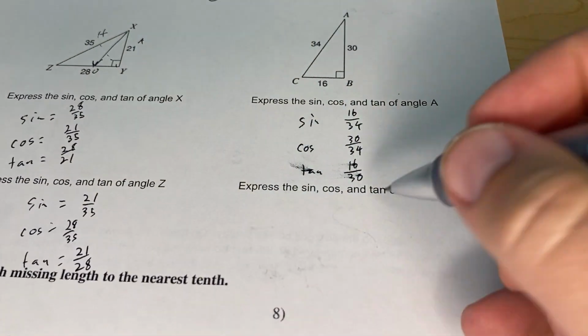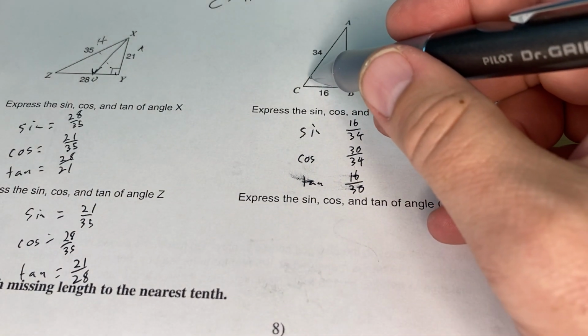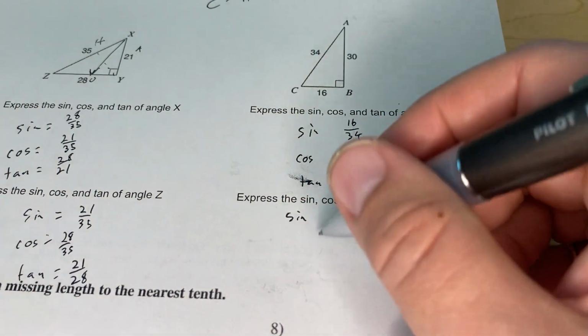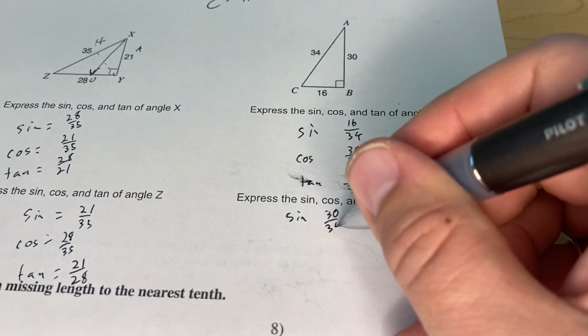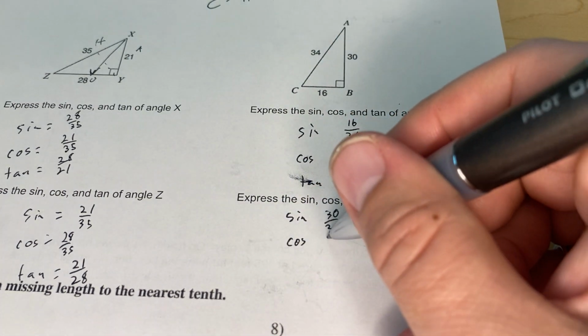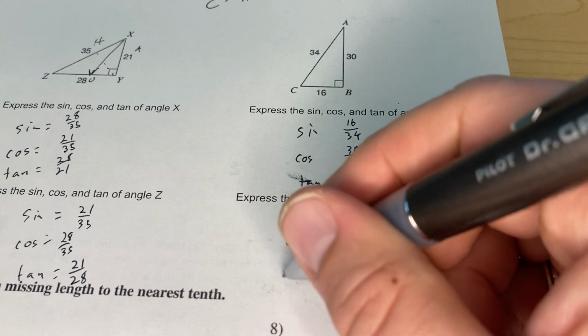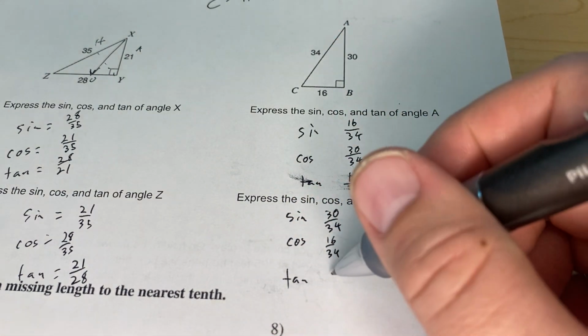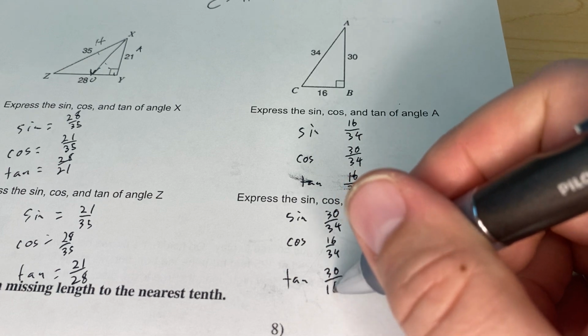Okay. Over on this side, angle C, the sine is the opposite over the hypotenuse, so 30 over 34. The cosine is the adjacent over the hypotenuse, so 16 over 34. And the tangent is the opposite over the adjacent, so 30 over 16.